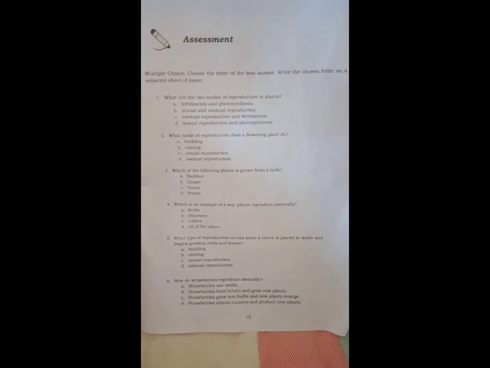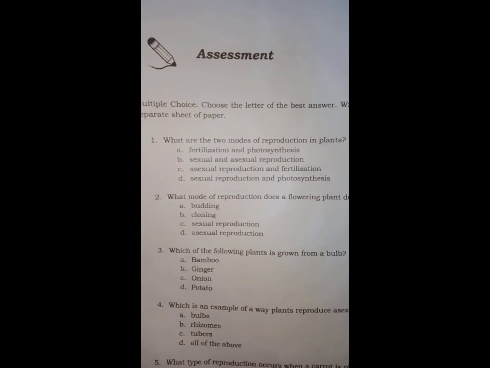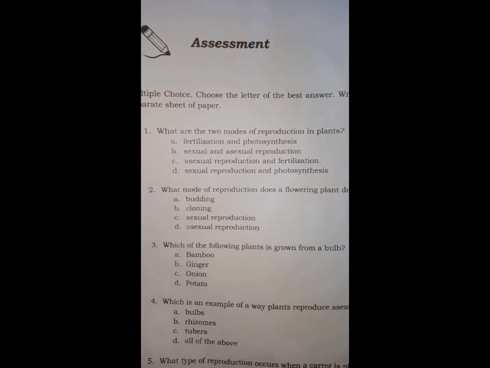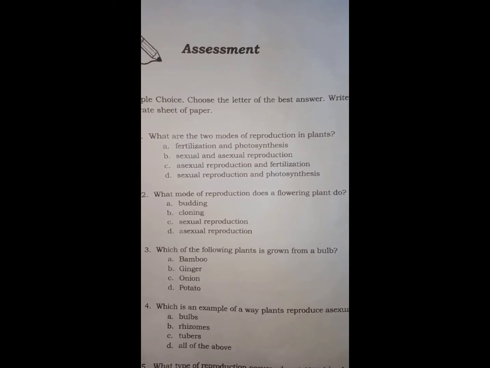And now, this time, let's proceed to the assessment. The multiple choice. Choose the letter of the best answer. Write the chosen letter on a separate sheet of paper. Number 1. What are the two modes of reproduction in plants?